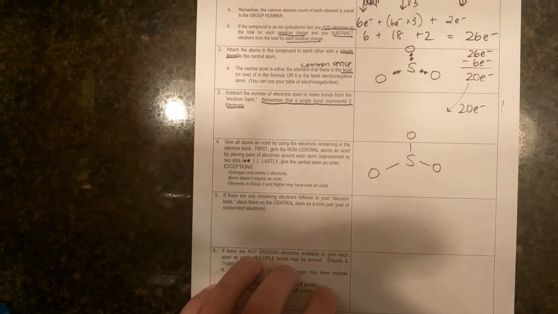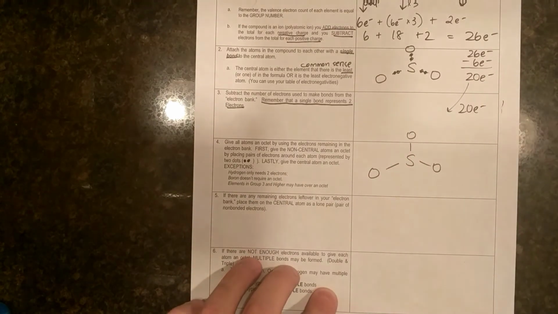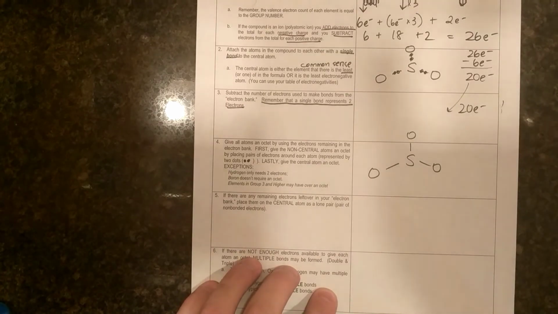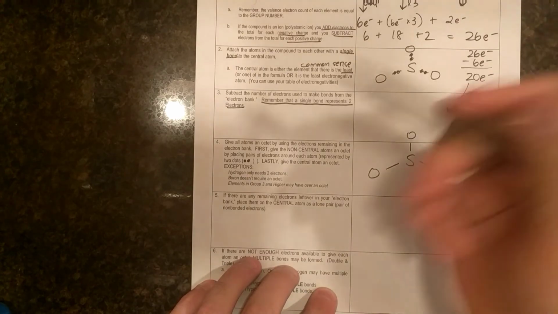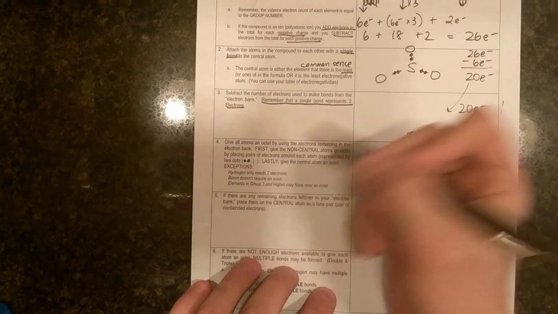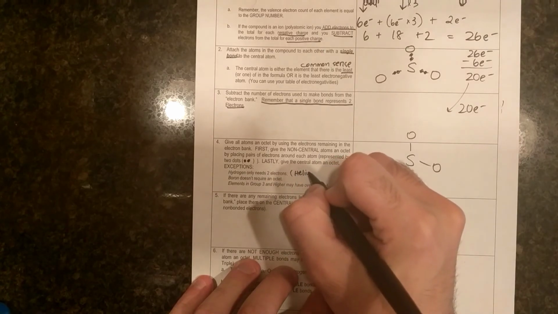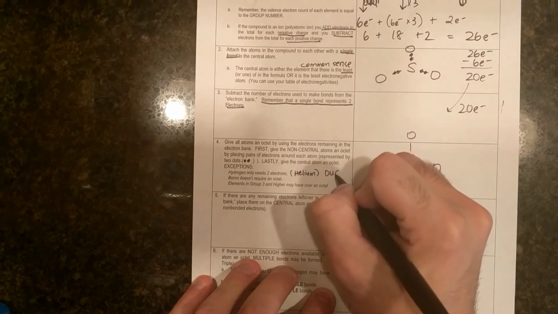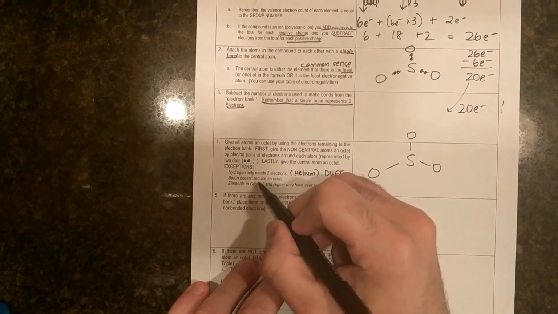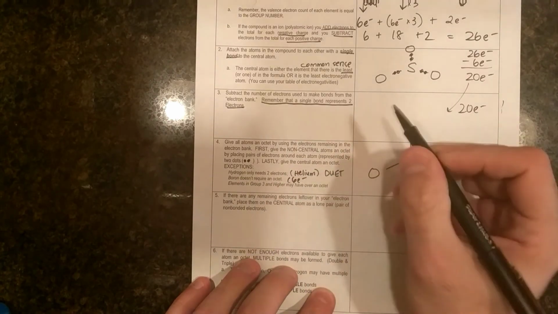And there are some exceptions to this octet rule. Remember, in quick check 1, I gave you the octet rule, which is all atoms tend to want to have 8 valence electrons. Some exceptions are hydrogen only needs 2 electrons, and helium. Hydrogen and helium only get like a duet. Boron does not require an octet. That just gets 6 electrons.